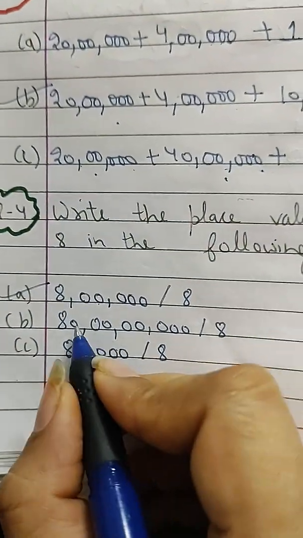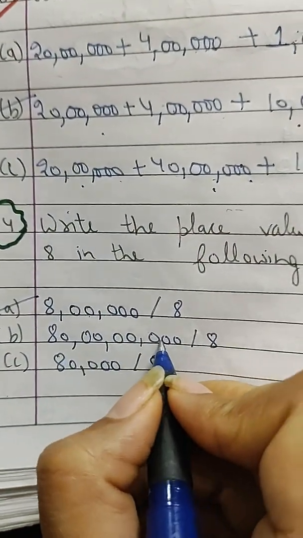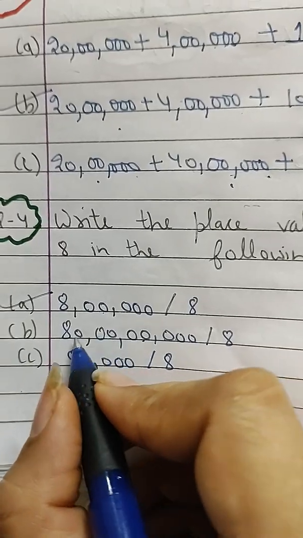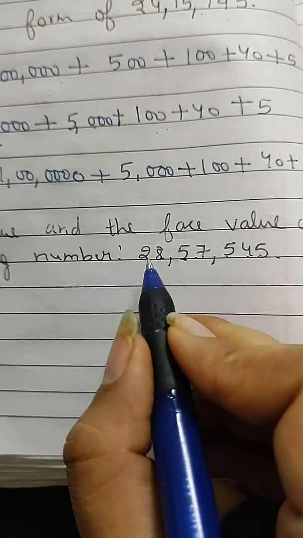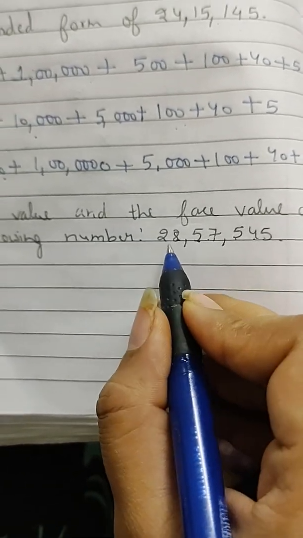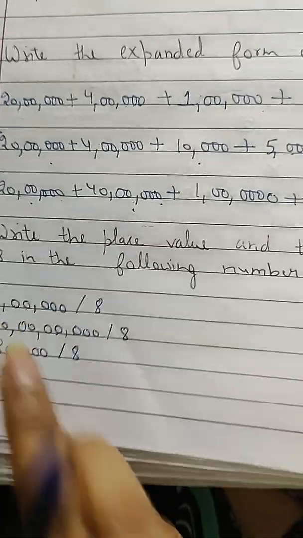Here we have 4, here we have 1 2 3 4 5 6 7 8 zeros, so these two are wrong. We need to have 5 zeros behind, because it is 8 lakh, it is at the place value of 8 lakh, so lakh has 5 zeros, so that's why we will take this one.